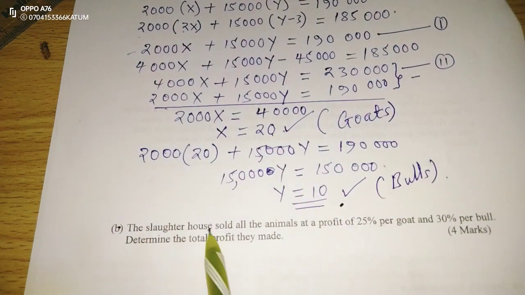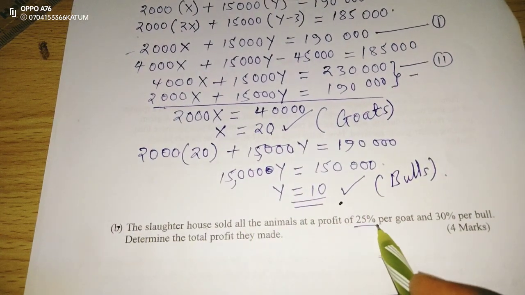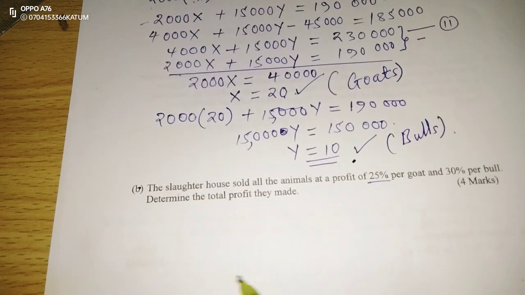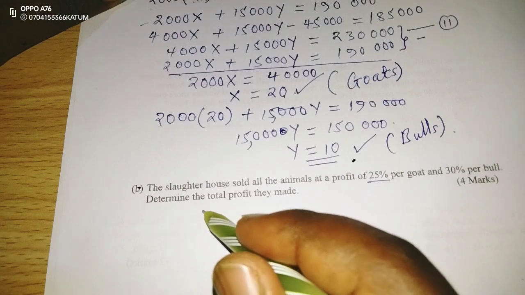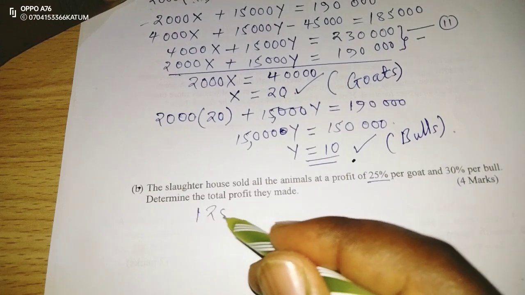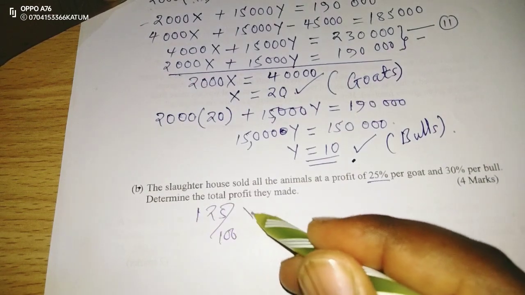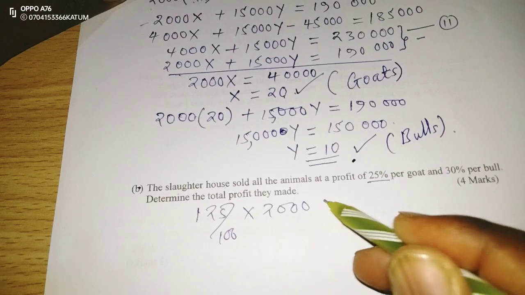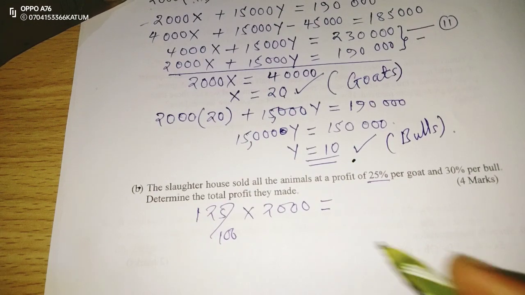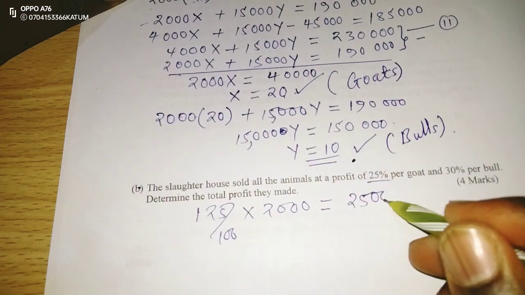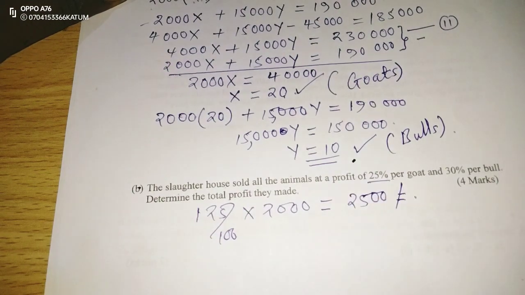Finally, the slaughterhouse sold all the animals at a profit of 20% per goat. So 20% per goat means 120% of the price of a goat, which is 2,000. So 120 multiplied by 2,000 divided by 100. This gives me 2,400 as the price of a goat.